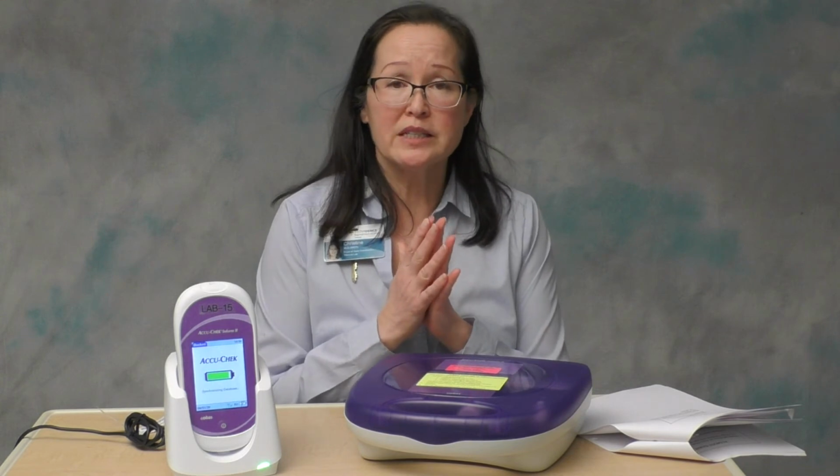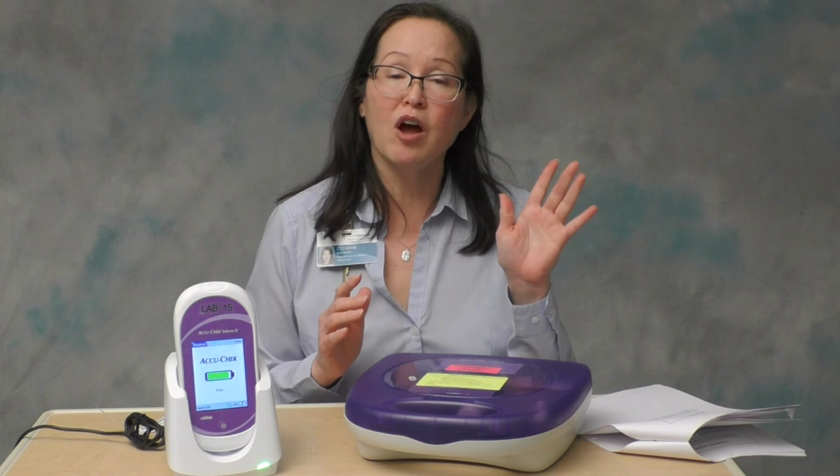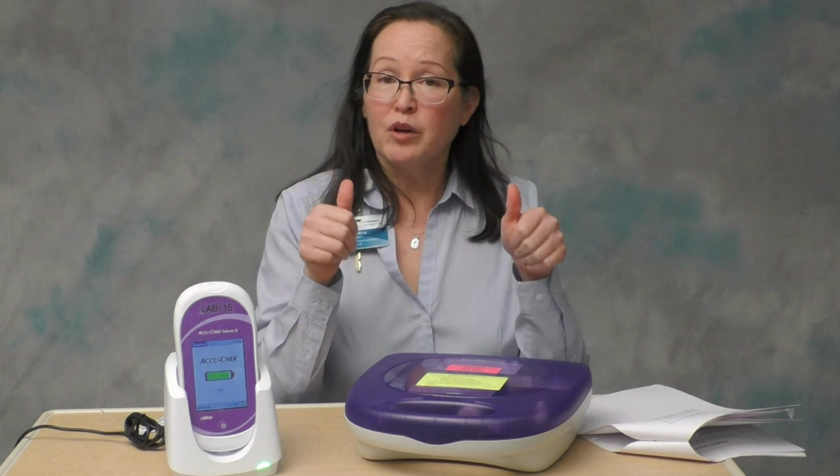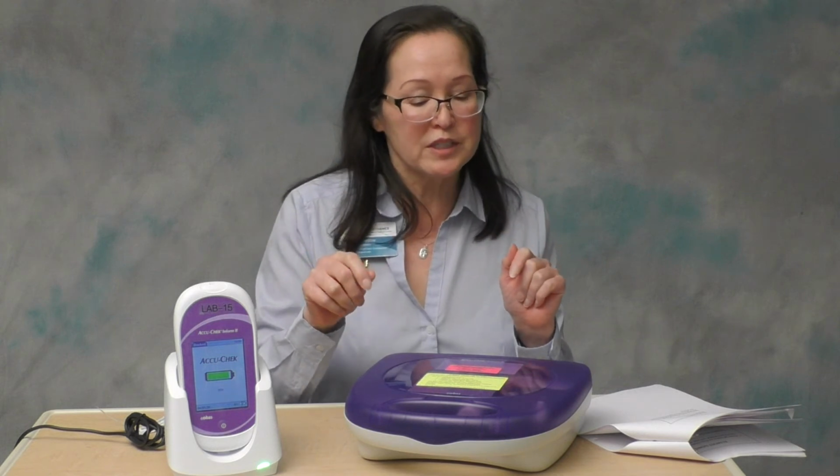So for patient testing here, we train to preferentially use the third or fourth finger of the non-dominant hand. Then you could use the third or fourth finger of the dominant hand. You can use the fifth finger if it's not too small. You want to avoid the thumbs because they have a pulse of their own. Avoid the second finger because it has more nerve endings and it'll hurt a little bit more afterwards.